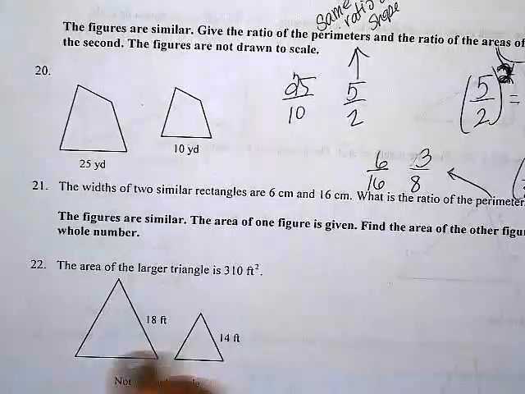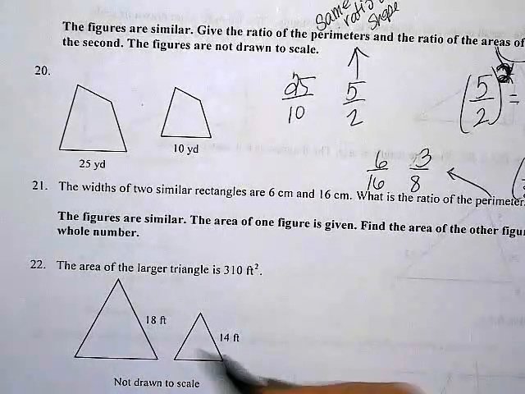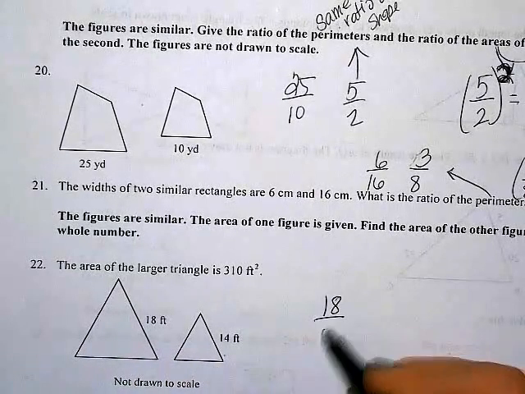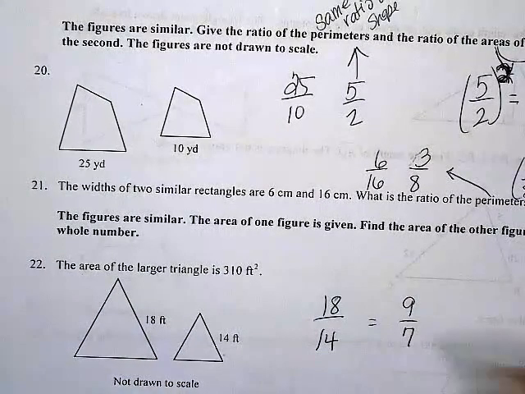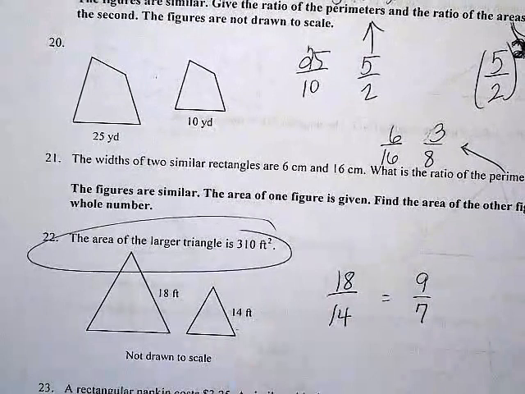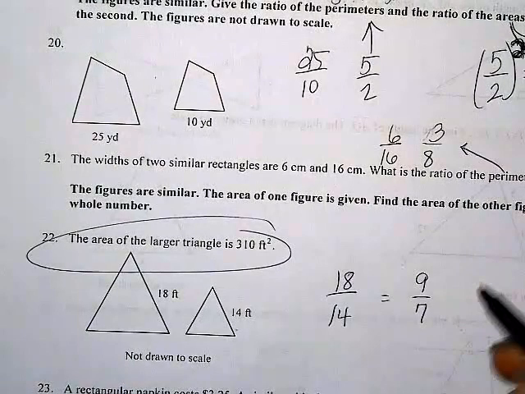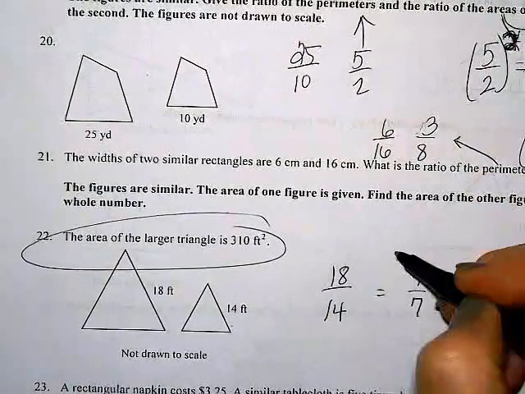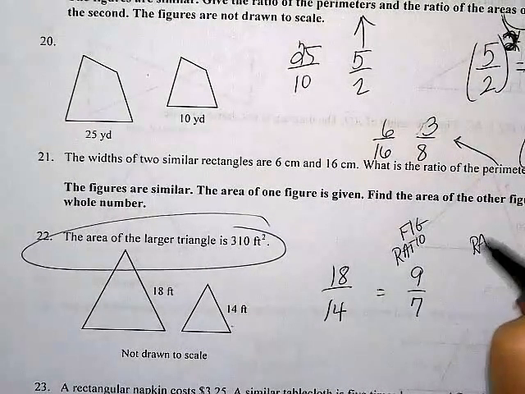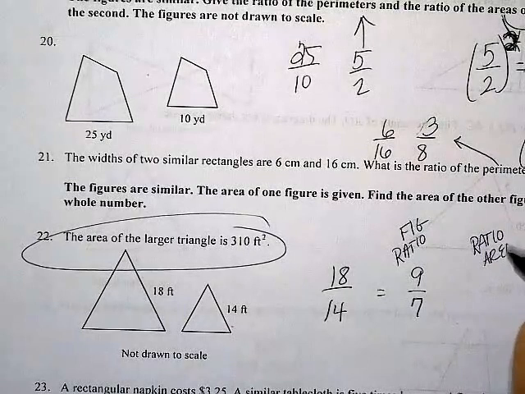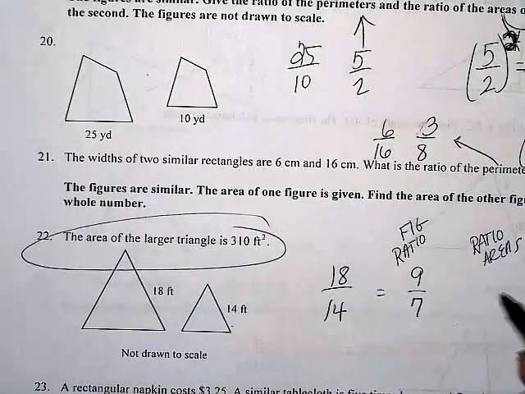These figures are similar. It's 18 to 14. Can you simplify that? 9 to 7. The area of the larger is 310. This is the ratio of the figures. What's the ratio of the areas for these particular shapes?